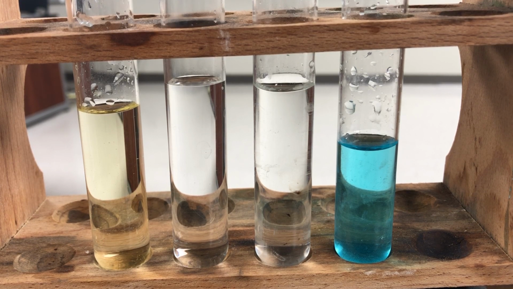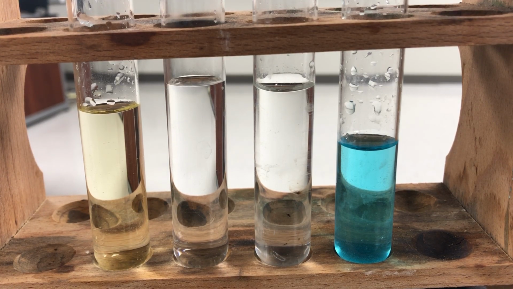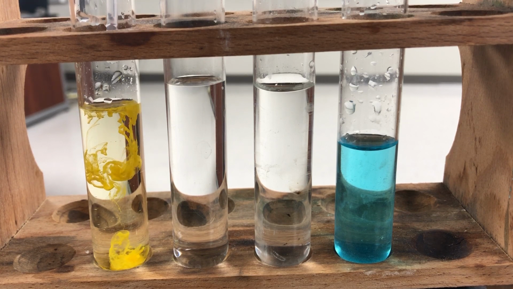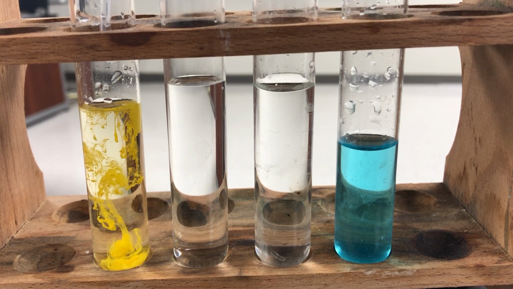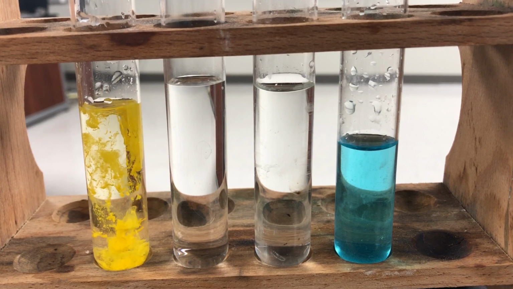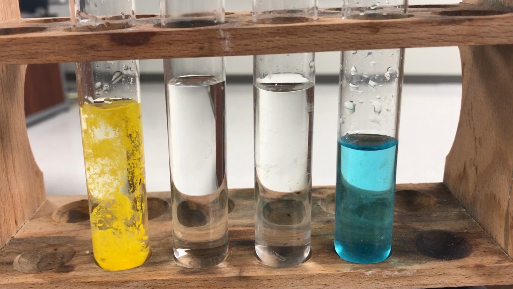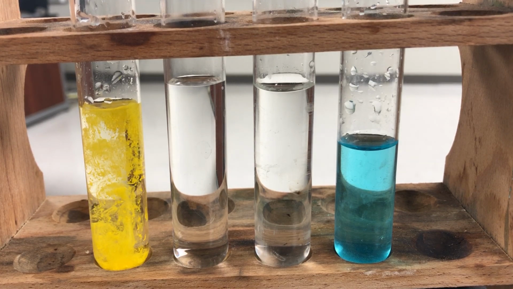Anyway, we've got our lead nitrate solution, and here is our potassium iodide solution. So there we go.